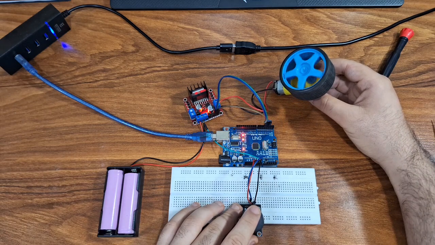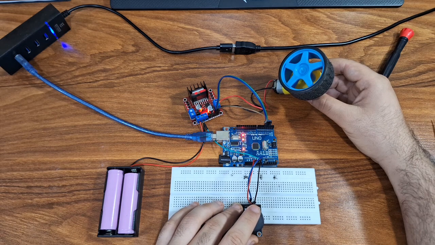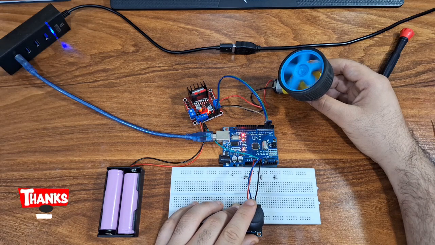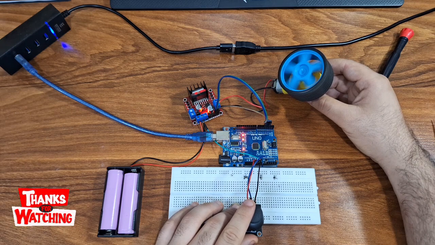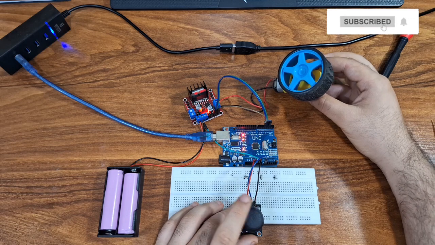Let's test. As you can see, the speed is increasing to the maximum level and decreasing. And don't forget the direction. In the opposite direction, the speed increases to the maximum level and to the lowest level. And our project is done.